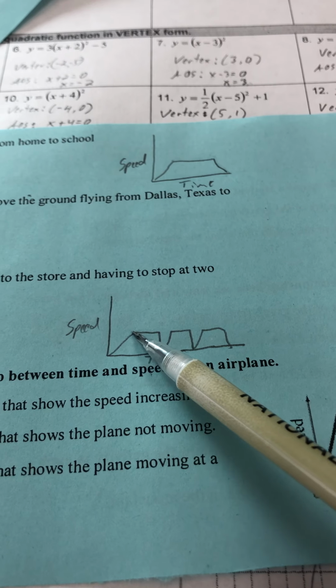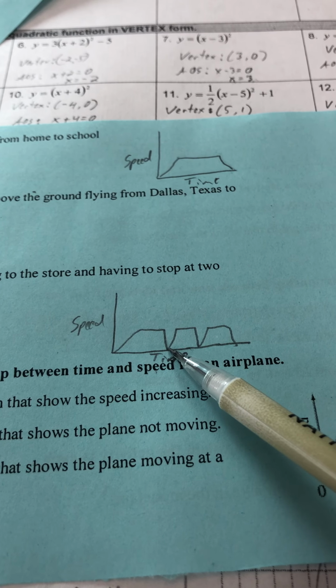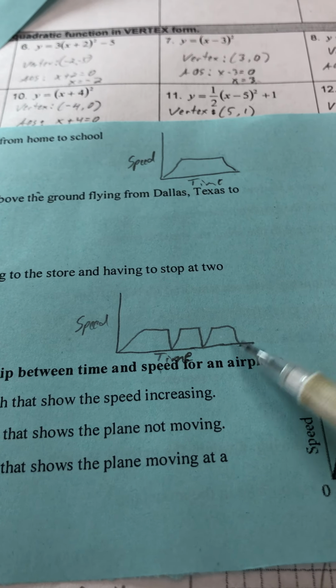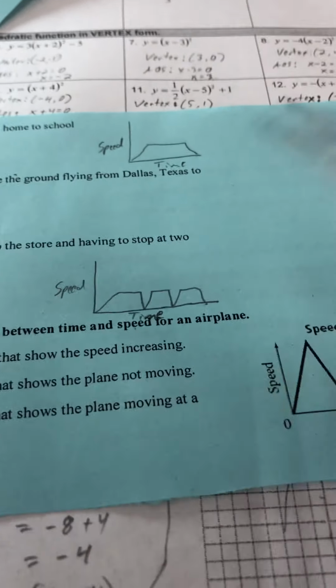The speed of a person driving to the store for number 9, to stop at 2 stoplights. So they gain speed, they're going at speed, then they have to slow down and stop. Then they gain speed and then they slow down and stop. Gain speed, slow down, stop, then they get to the store. Try the evens on your own.